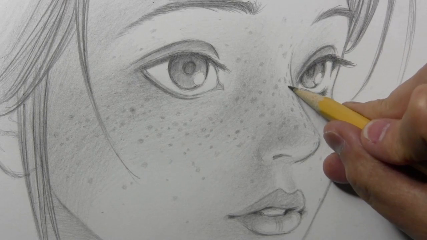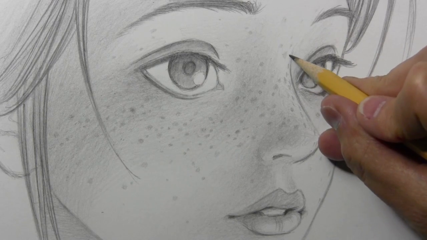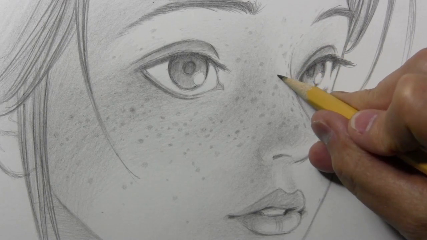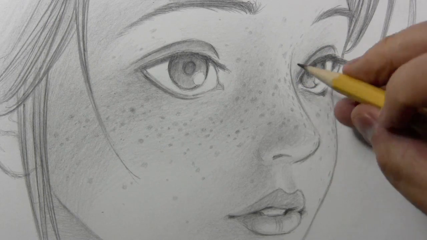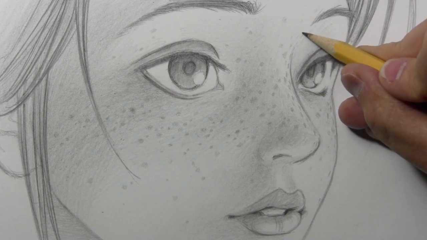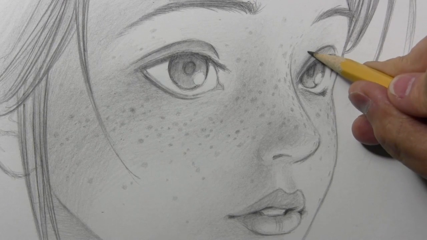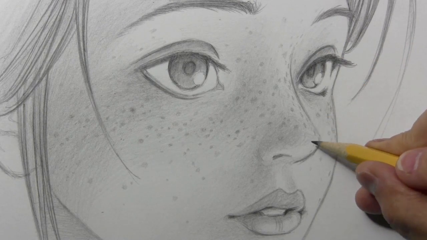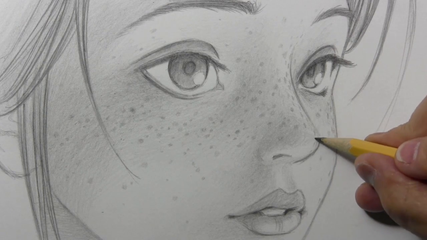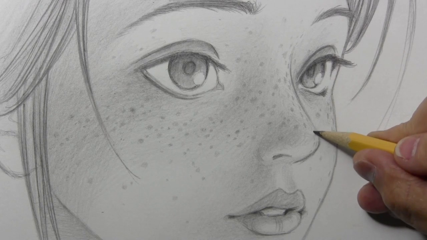The freckles, like a lot of things, are helping you convey the form, the surface. And to the degree to which you understand the form, you will do a better job of rendering them in a way that makes sense. If you mentally don't understand how the nose is turning in space, you might make the mistake of drawing a very circular freckle right here in a place where it just can't really occur.